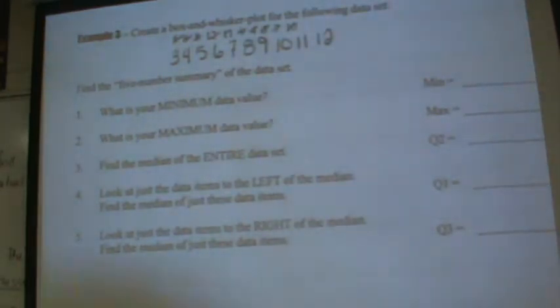We have a 5, 6. We have a 7, an 8, a 9, a 10, an 11, and a 12. So that's our set in increasing order. We start with our lowest number and we go to our highest number.